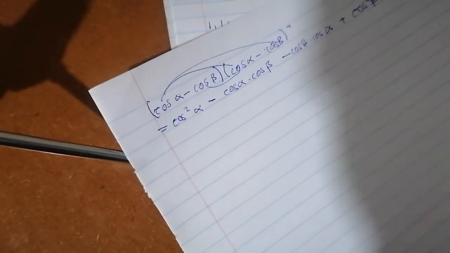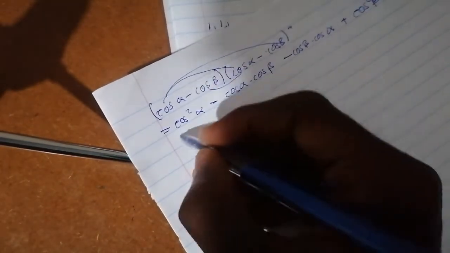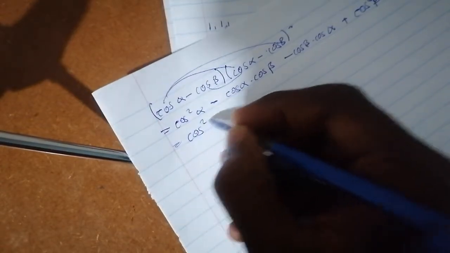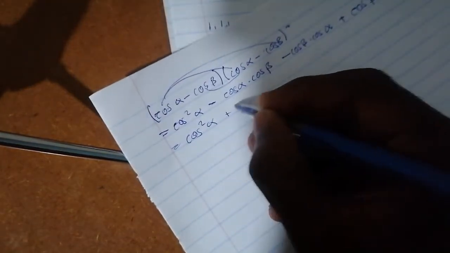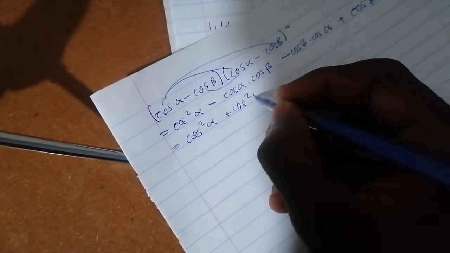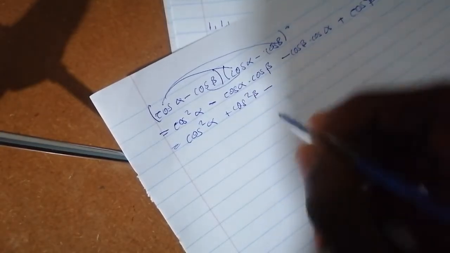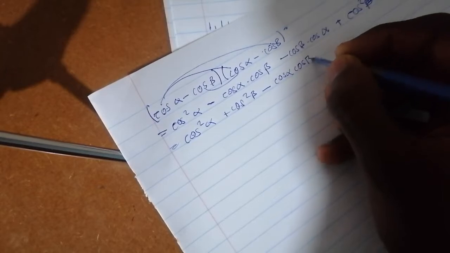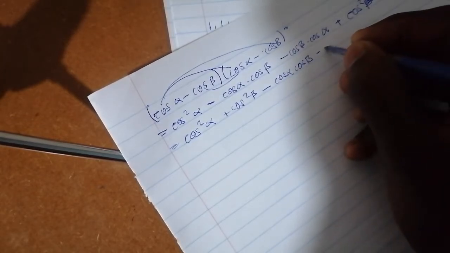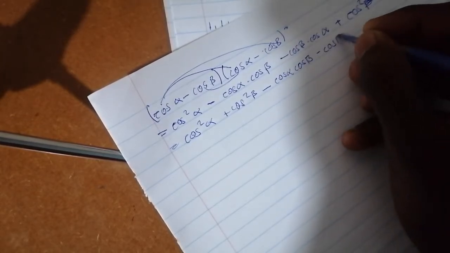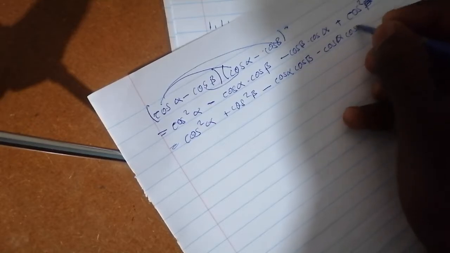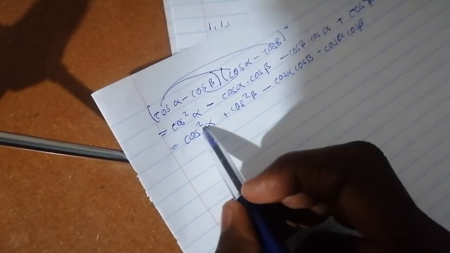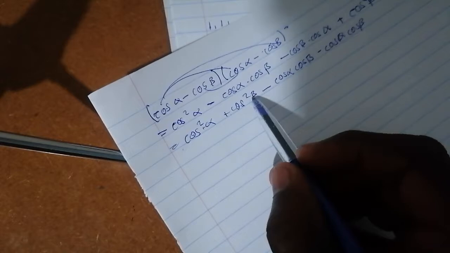So guys, right now we have cos squared alpha plus cos squared beta, right? Minus cos alpha cos beta minus cos alpha the cos beta.